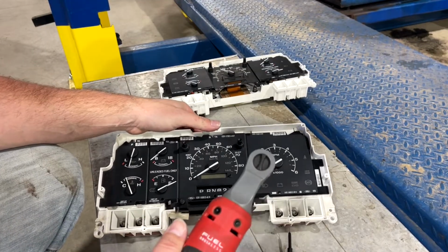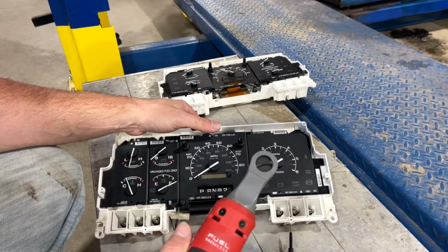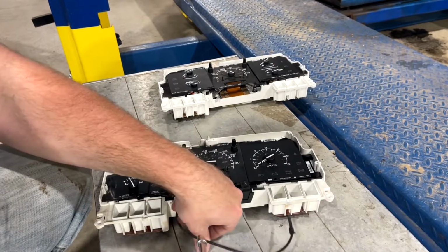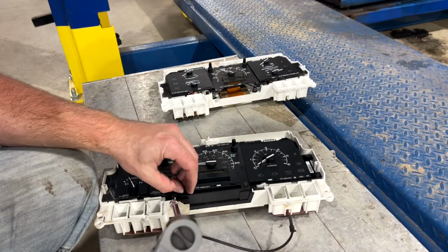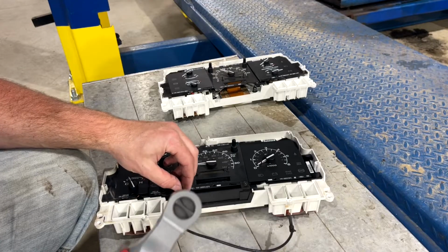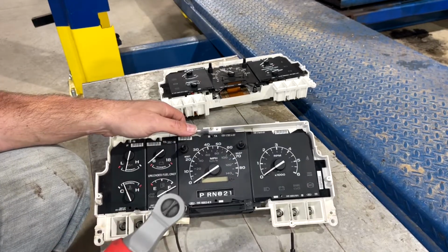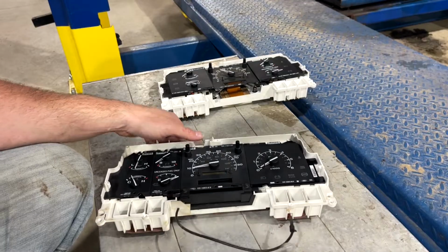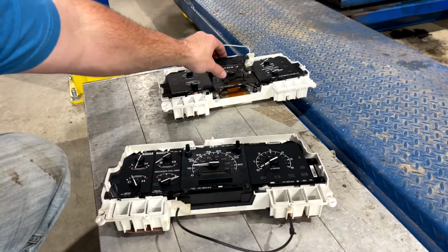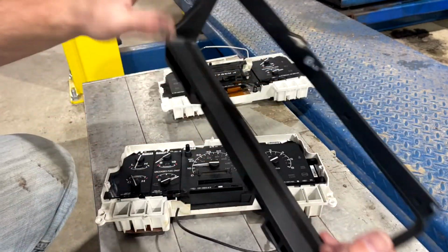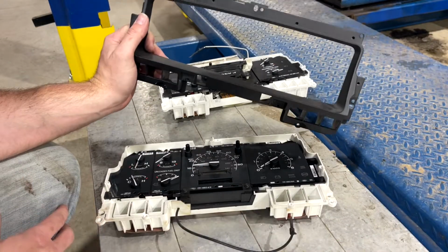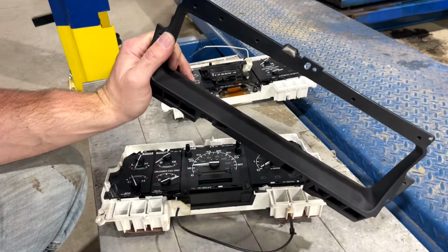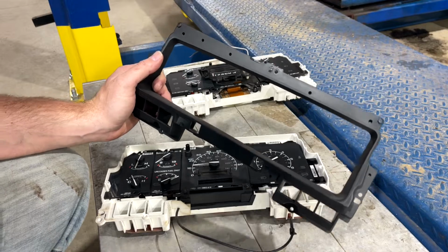Now the one thing you don't want to do is go crazy with this. When it's snug, that's it, because it's just very coarse screws into plastic. Okay. Now, like I said, I'm going to clean this up a little bit more. We're going to clean this bezel up a little bit and then go ahead and replace that clear cover.